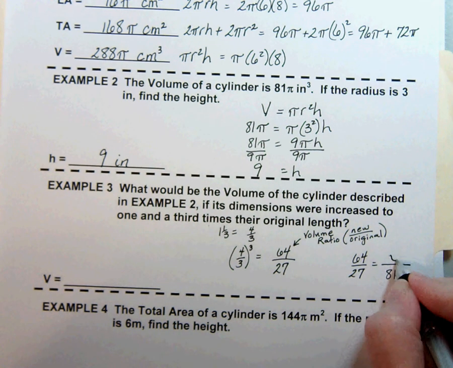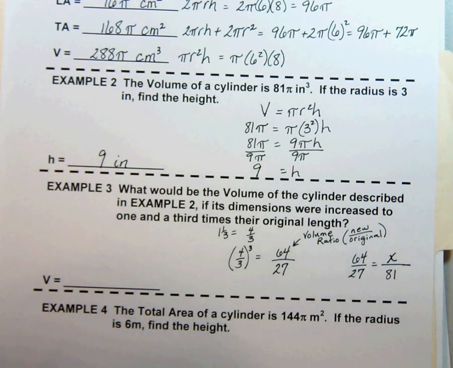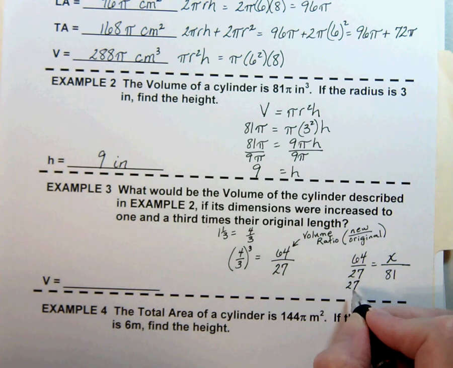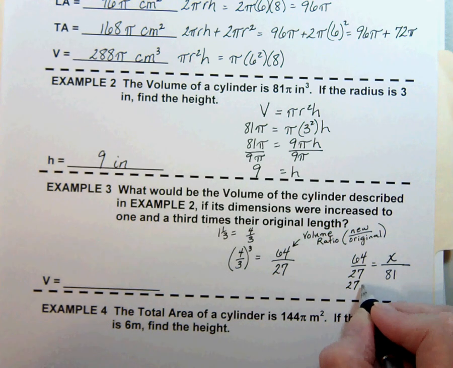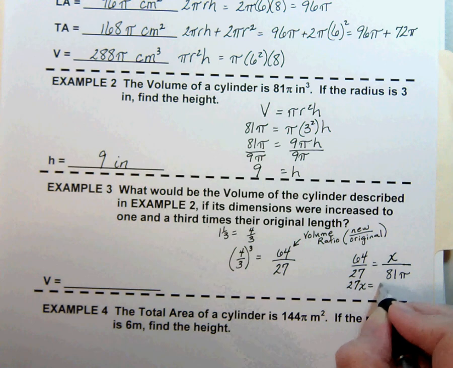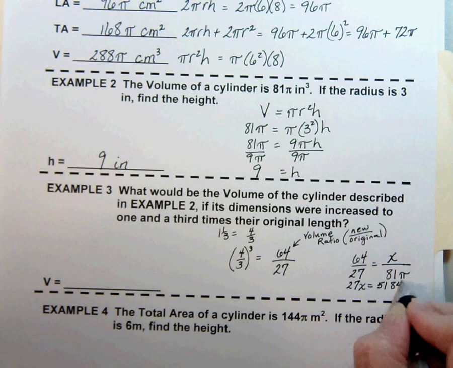I think this will work. Let's try it. Okay, so this would be 27 times x is equal to, I do need the pi on that, 5,184 pi.